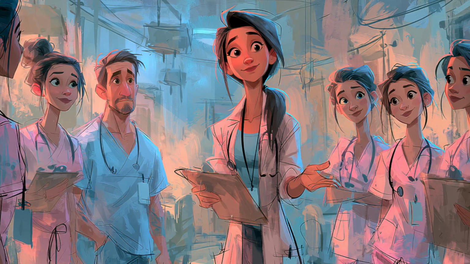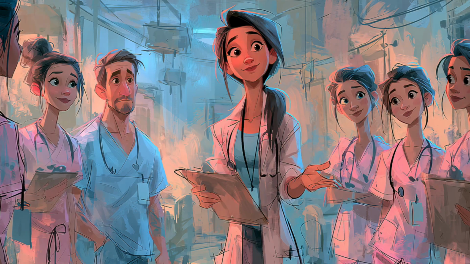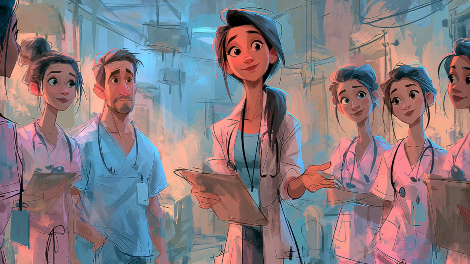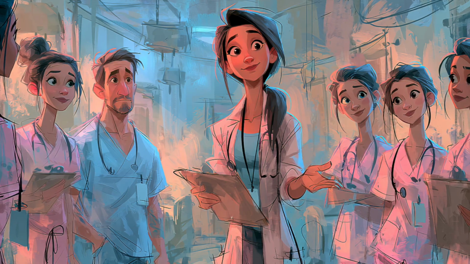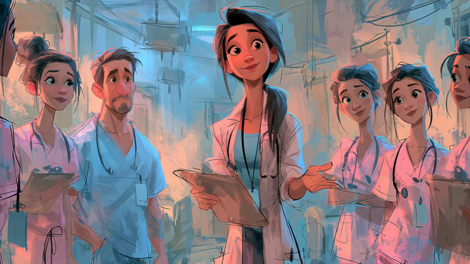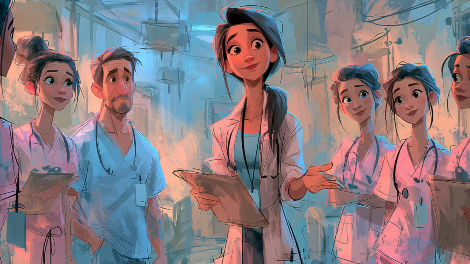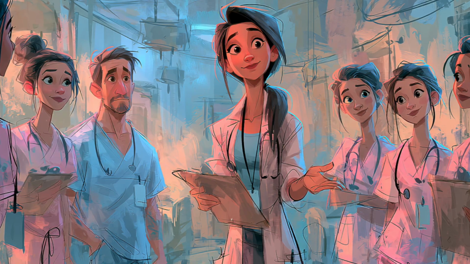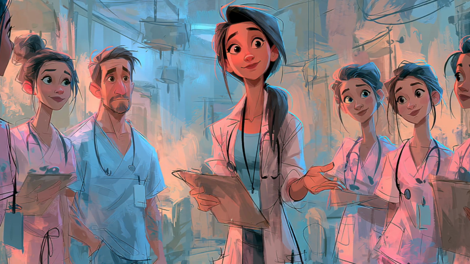Question 4, true or false? Naloxone is used to reverse opioid overdose or opioid-induced respiratory depression. The correct answer is true. Rationale: naloxone, also called Narcan, blocks opioid effects and can reverse opioid-induced respiratory depression. The patient must still be monitored because naloxone may wear off before the opioid does.